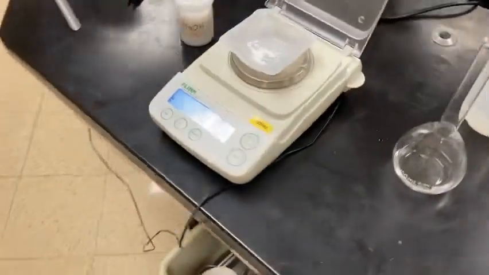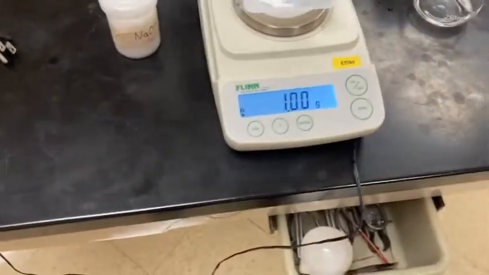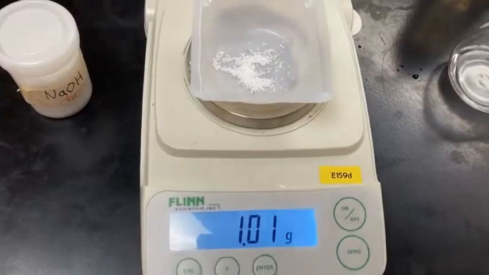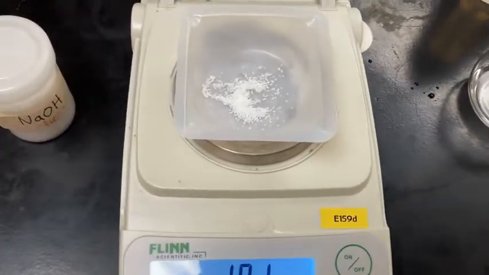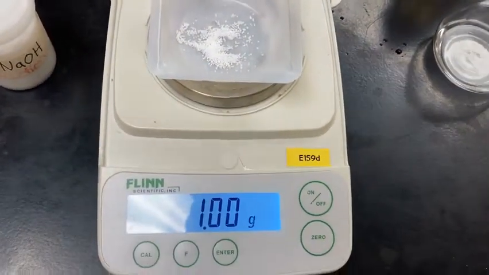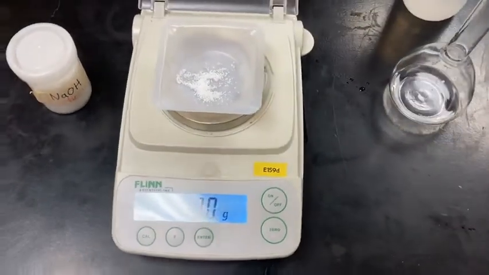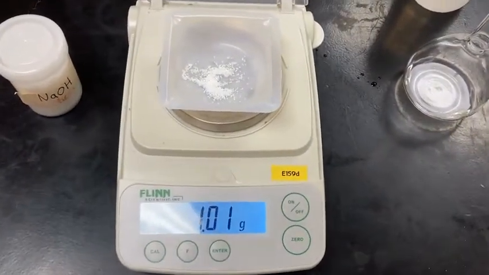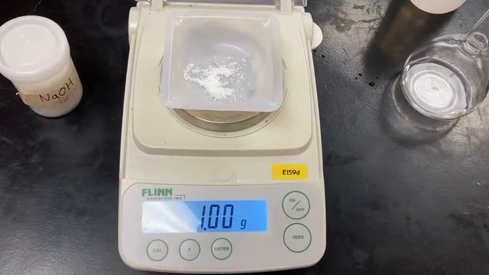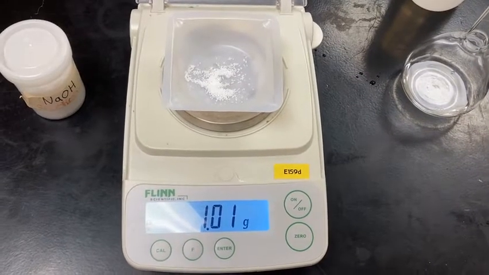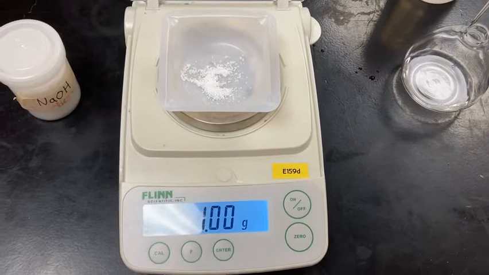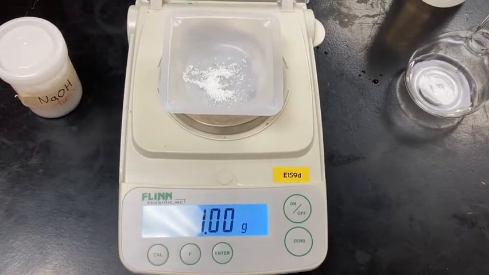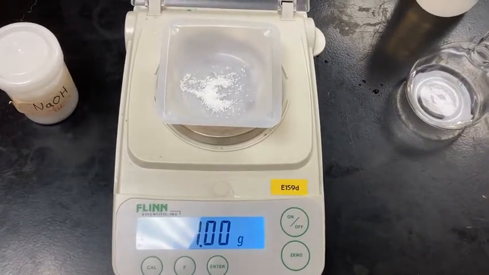Is it really 0.10 or is it a little bit off of that? By doing a standardization, we'll be making this solution, testing it, and titrating it with an acid called KHP to determine its actual concentration. And then we will use that solution in our titration in part B.